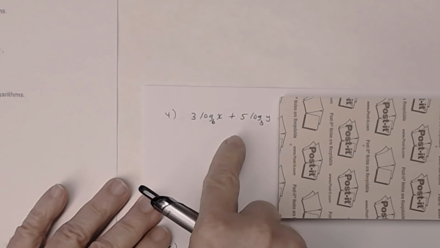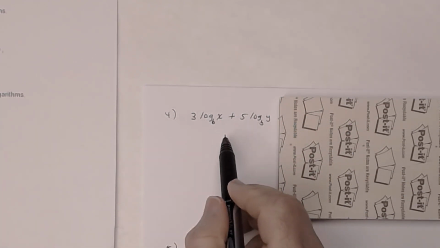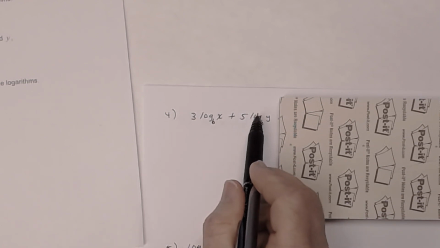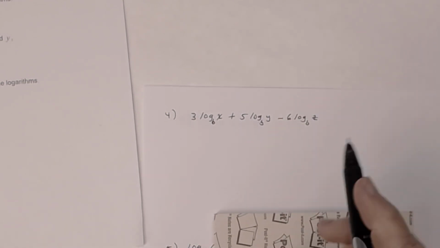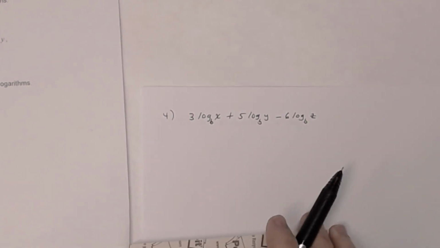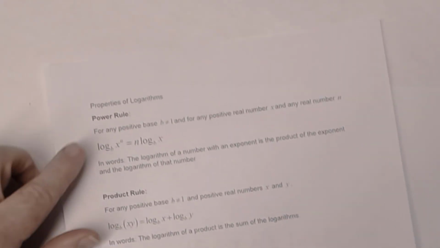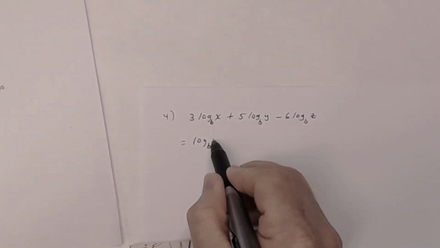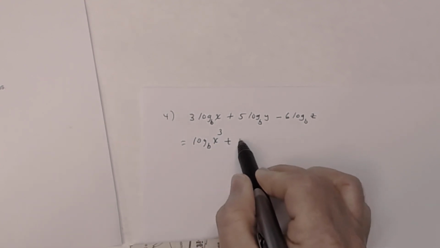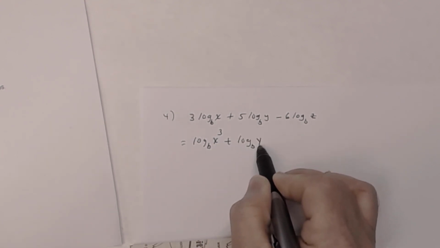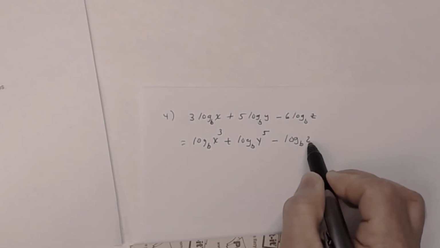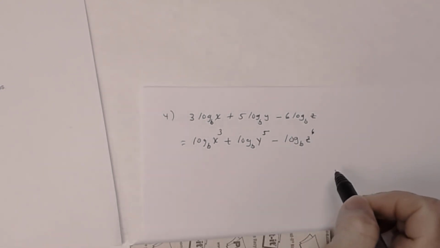So if I look at the first one, remember in order to condense, those coefficients here must be a 1. So I'm going to rewrite this as an exponent. I'm going to rewrite the 5 as an exponent. And while we're at it, let's go ahead and do the 6 as well. So the first thing you need to do is use the power rule. And so this becomes the log base b of x cubed plus the log base b of y to the 5th minus the log base b of z to the 6th power.